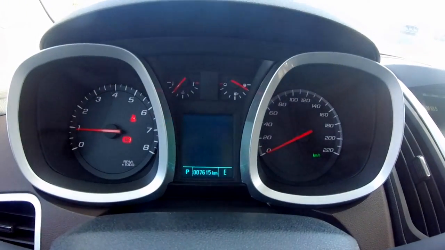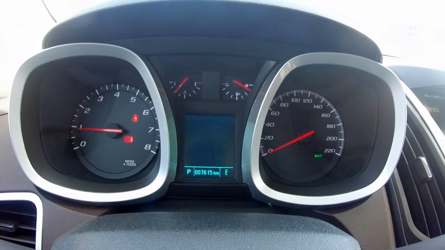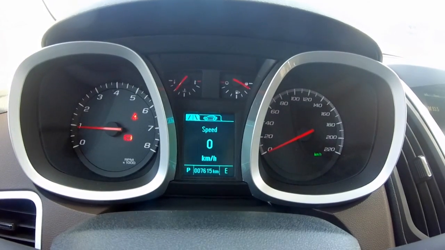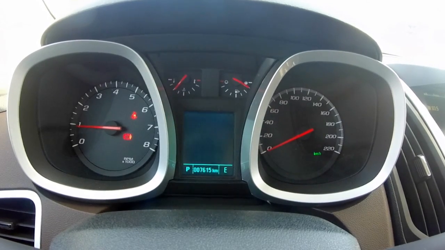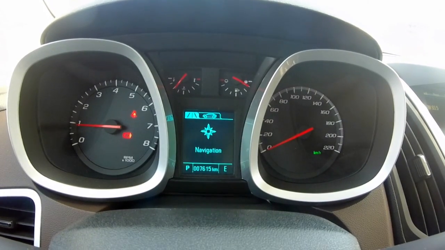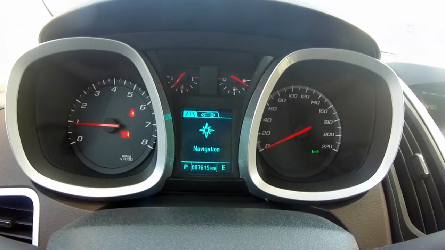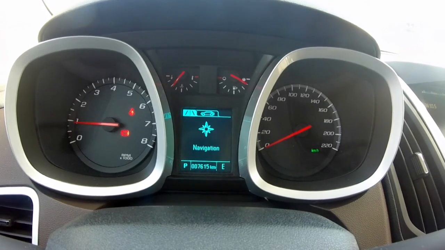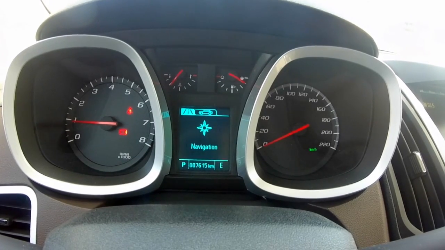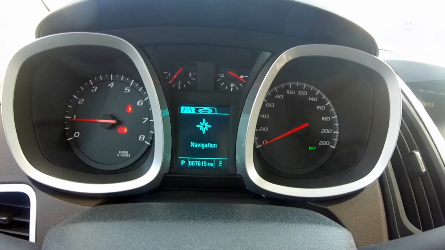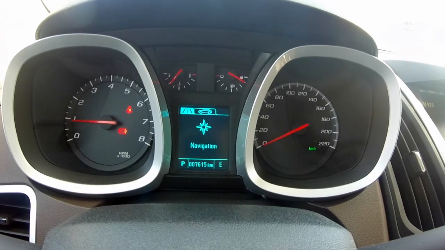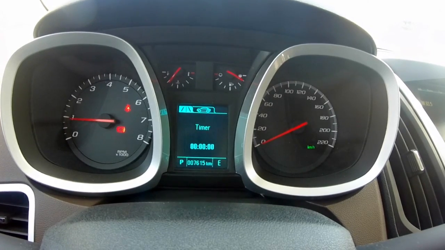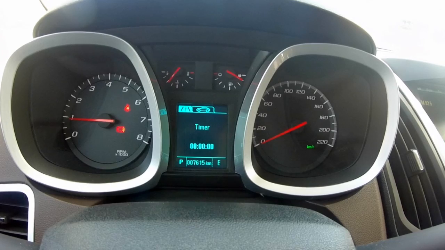So the types of things that can be displayed. If I press on menu, this is what I see. Press menu again, this is what I see. And then if I cycle through it, there's the navigation. So when you set the GPS, you can see in there the next step that you'll need to do. Turn left, turn right, things like that. There's a timer you can set. That's interesting.